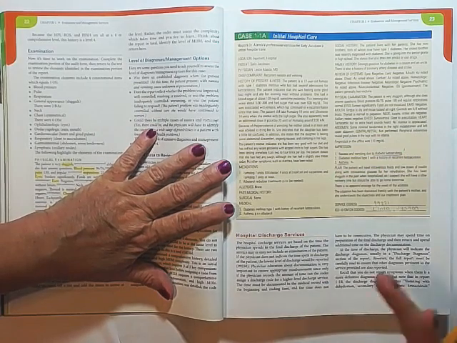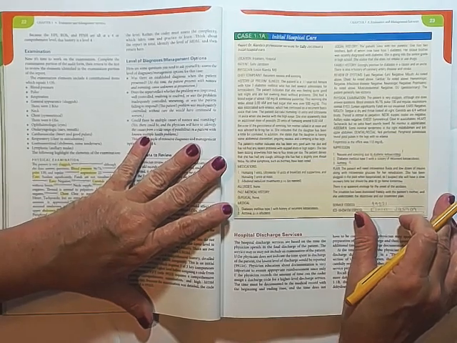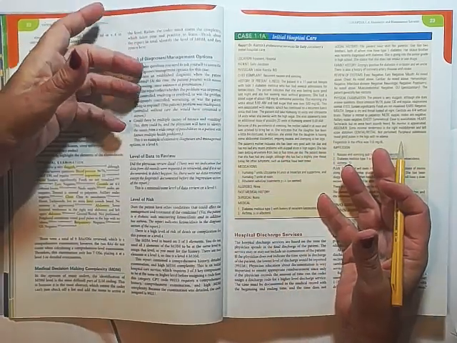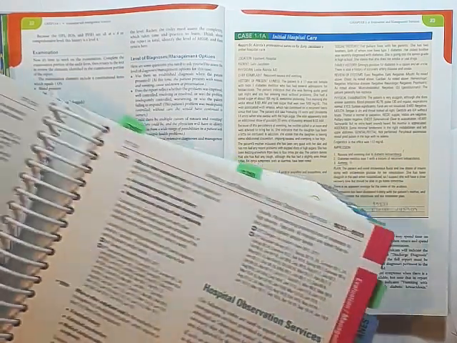So I do want to just start kind of talking about, hopefully you have the book open in front of you. You won't get too much out of watching me unless I pull over a manual. I have my CPT sitting here.